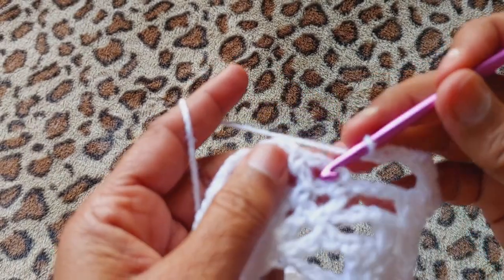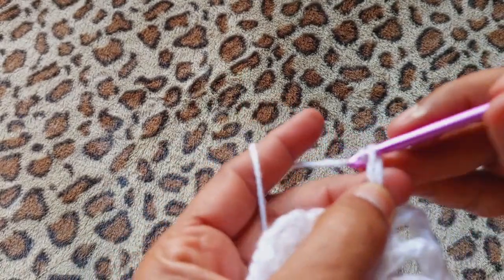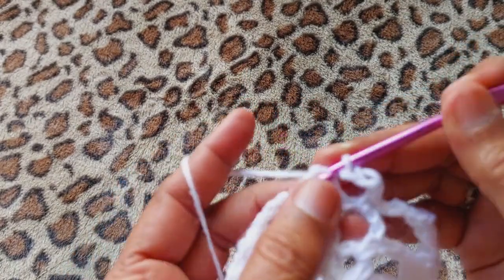Now I am in the pineapple area. 6 chain 3 spaces will become 5 chain 3 spaces.